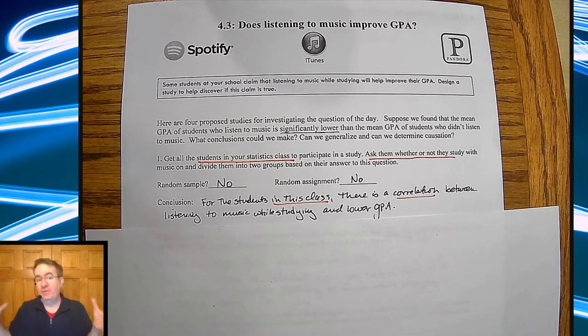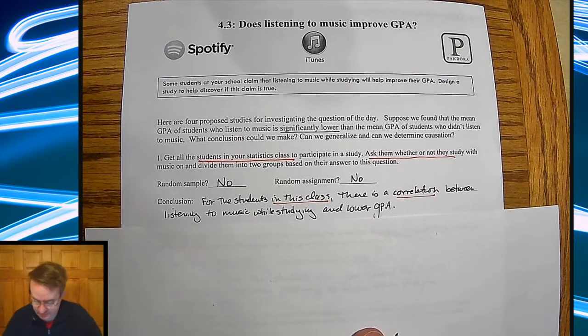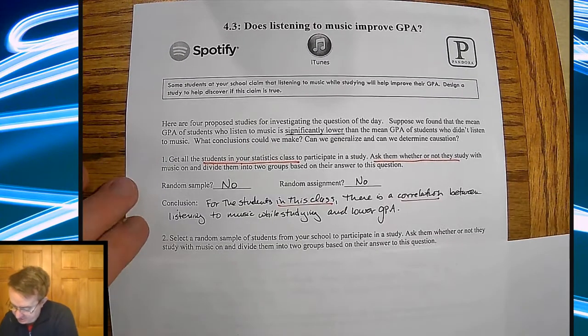And it's just for those people in that class. So you can't go bigger than that population. You can't go out to the entire population. It's just the stats class. And for those kids who listen to music, we know that their GPA drops. We don't know if it's because of the music, but that's just what happens.